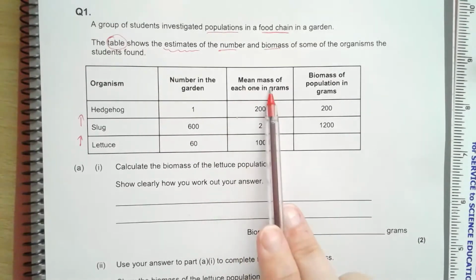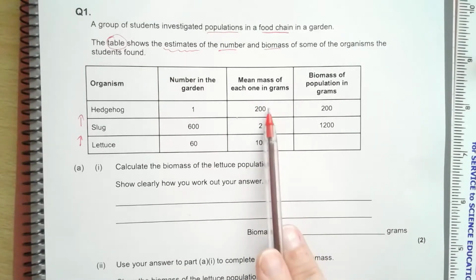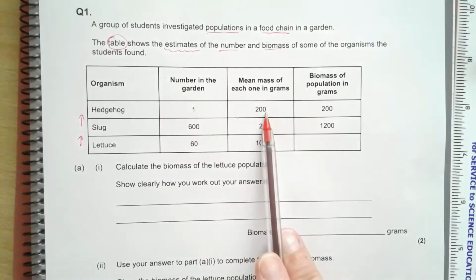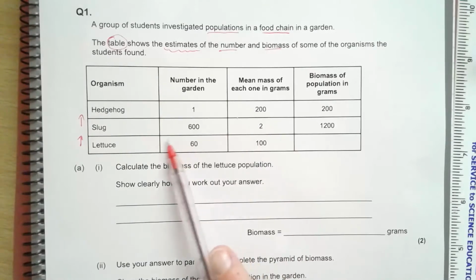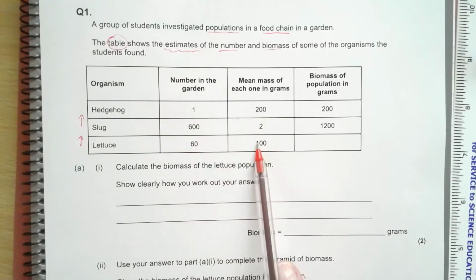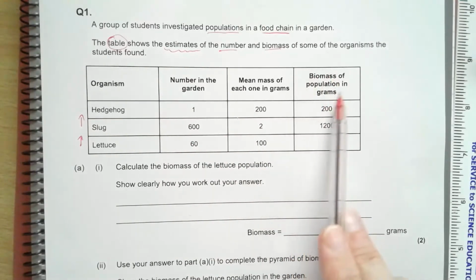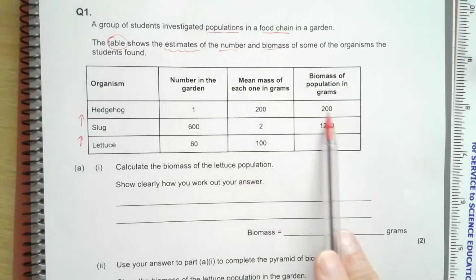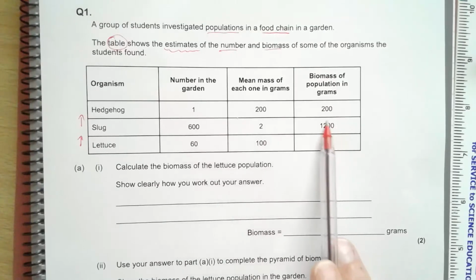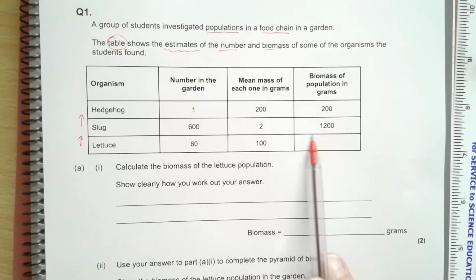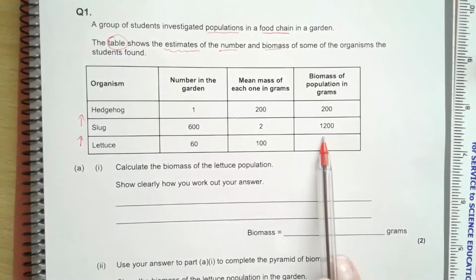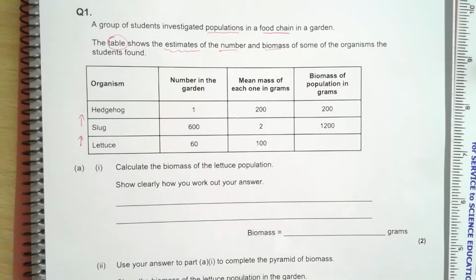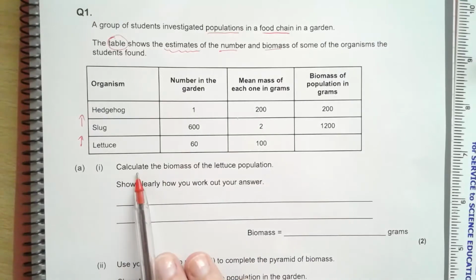Our mean mass of each one in grams, so we've got our hedgehogs are at 200 grams, the slugs are at 2 grams and the lettuce is at 100 grams. So there we've got biomass of population. We can see that that's 200 grams, the slugs 1200, and we can see that there's a blank in the table there. Now we're going to come back to that because obviously we're going to have to do something there. So let's have a look at the first question.